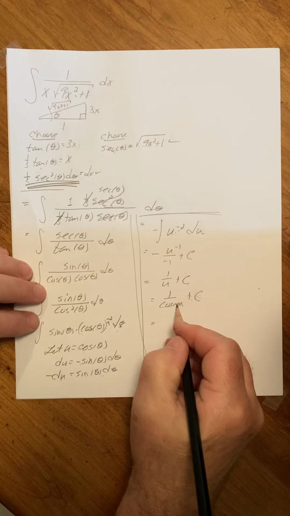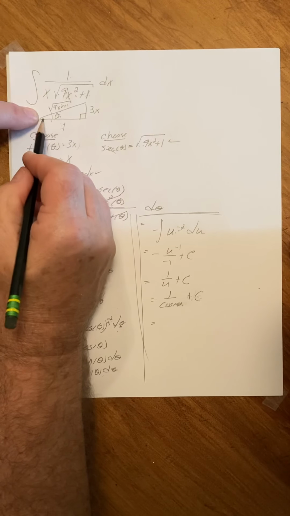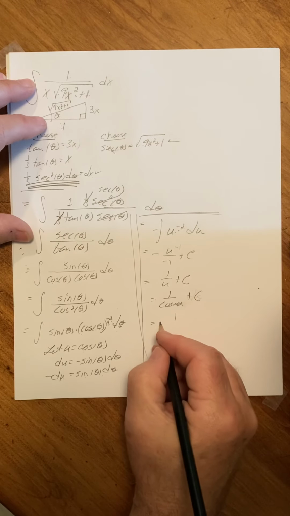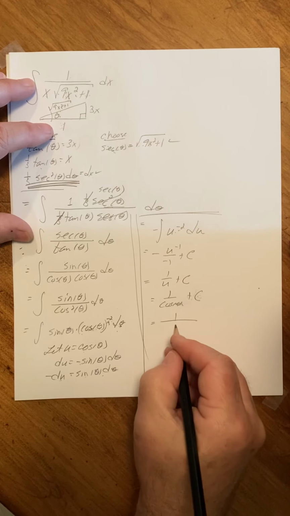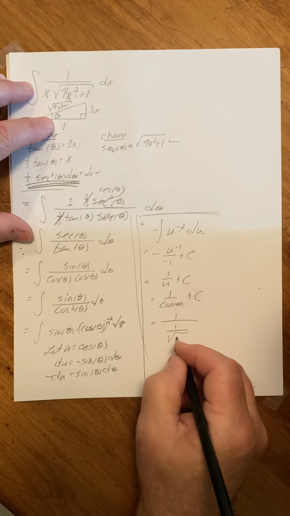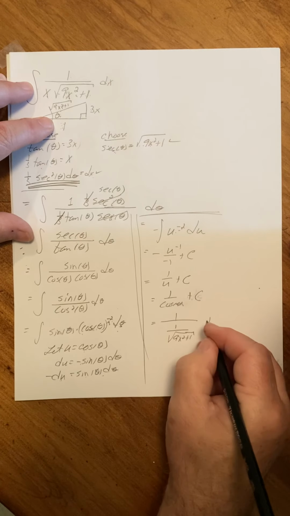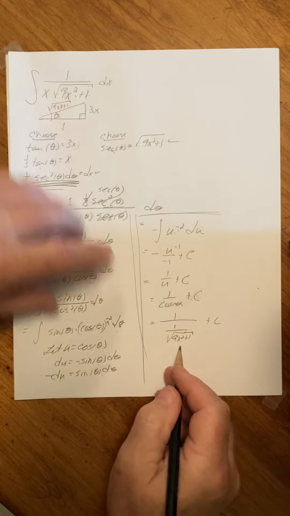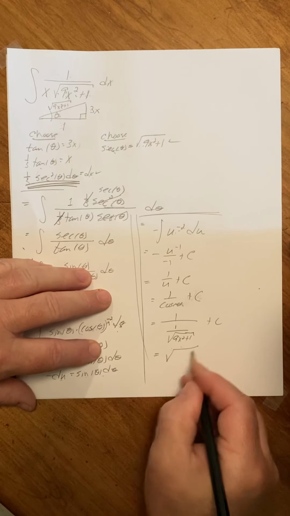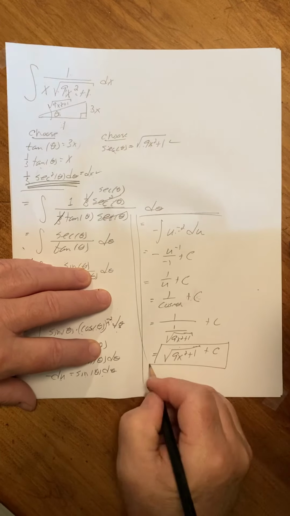And then what is cosine? Cosine, let's go back to the triangle. We don't have cosine here, but we do have cosine in the triangle. Cosine is adjacent over hypotenuse. So this is, notice, 1 over adjacent over hypotenuse, a complex fraction, 1 over 1 over the square root of 9x squared plus 1, plus c. If you want to leave it this way, that's fine. It's probably not asking too much to simplify this complex fraction. Multiply by the reciprocal. It's not too hard to see. That's what we have out of that mess.